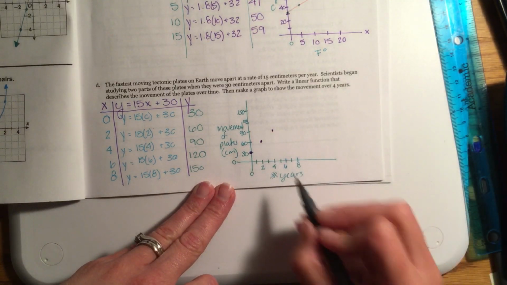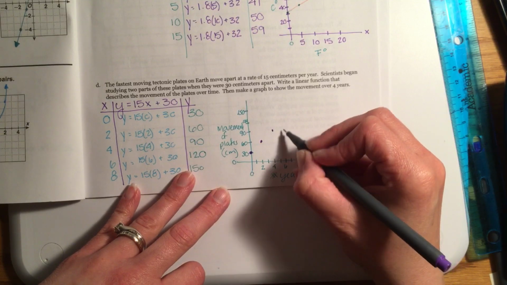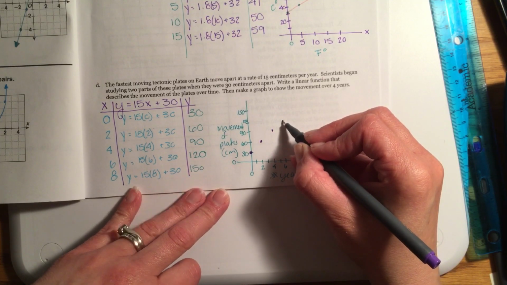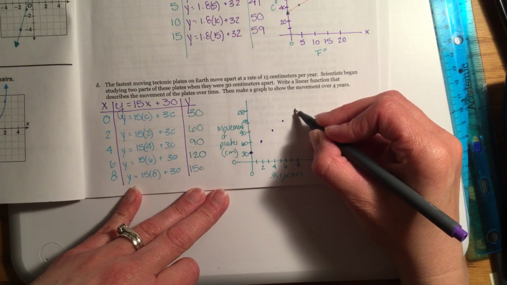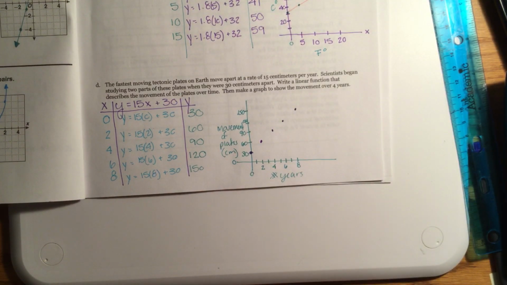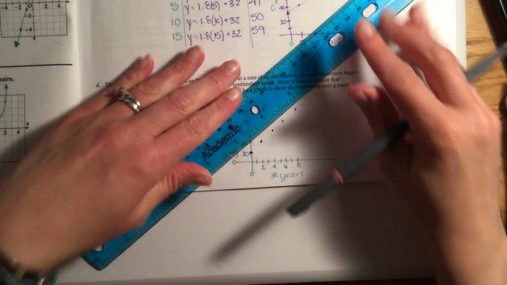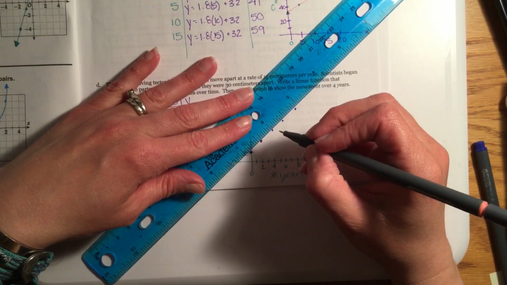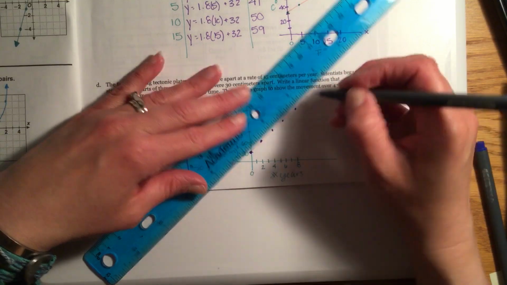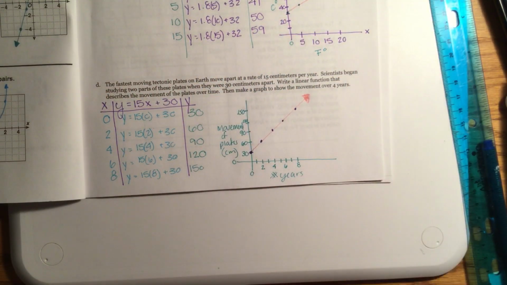Sorry, I'm sure that's shadowing there. 6 and 120, and 8 and 150. And you guys can see what happens with that line. It's a nice increase there. And then you could use the graph to make other predictions if you needed to.